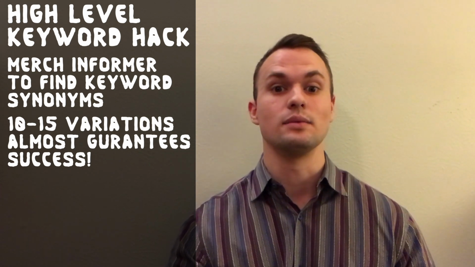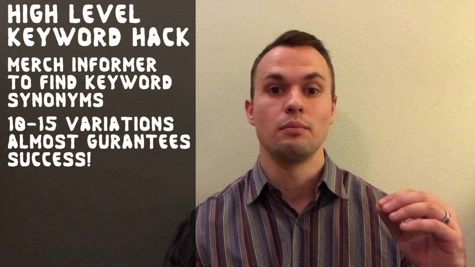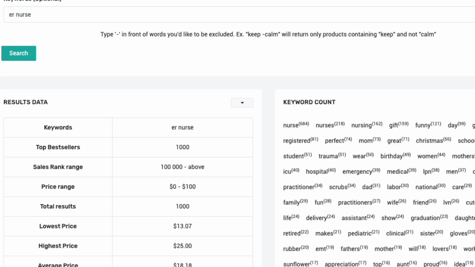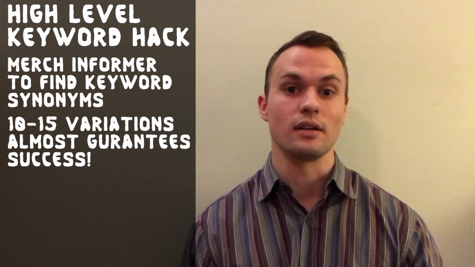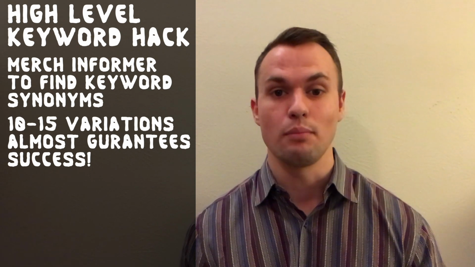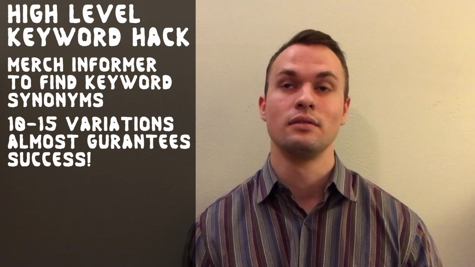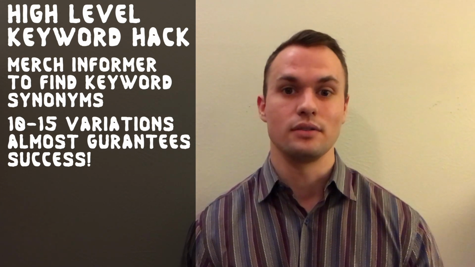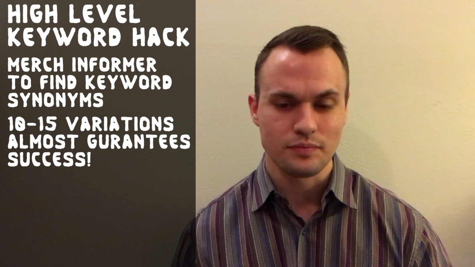How you can find these synonyms is by going to Merch Informer and plugging in your main keyword, so ER nurse shirts, and then in the bottom right section, whenever it loads, you'll see a keyword expander section. That's where you're going to find a ton of keywords that you can use for synonyms. Like maybe instead of designs, you use illustration. Maybe instead of stab, you say poke. You throw the word ghost in there if it's like a Halloween shirt. Just something to make it slightly different.